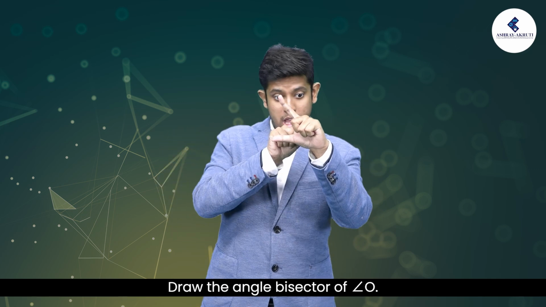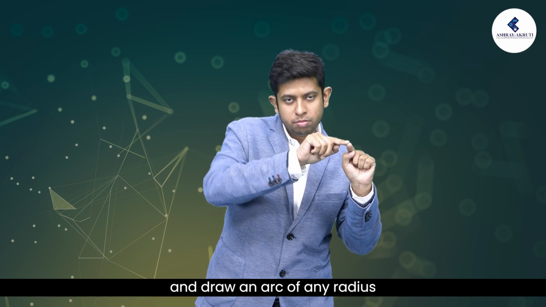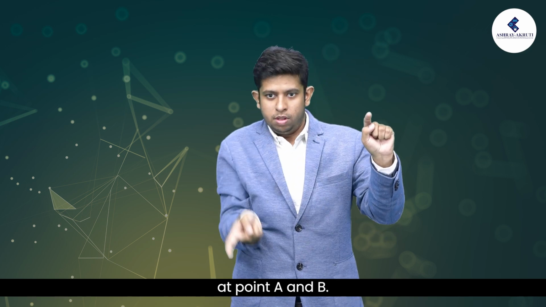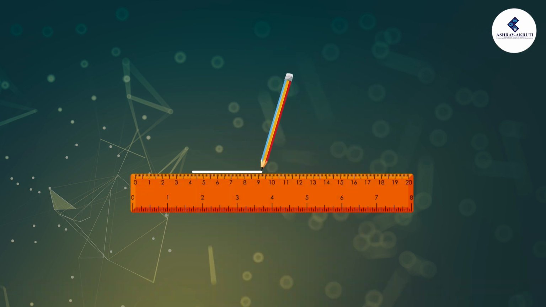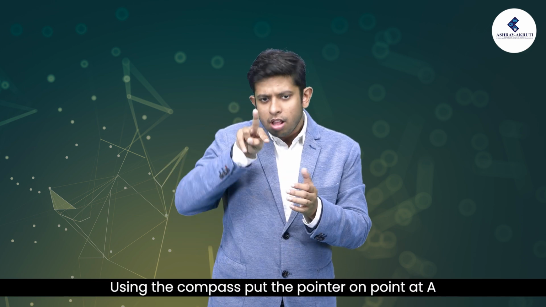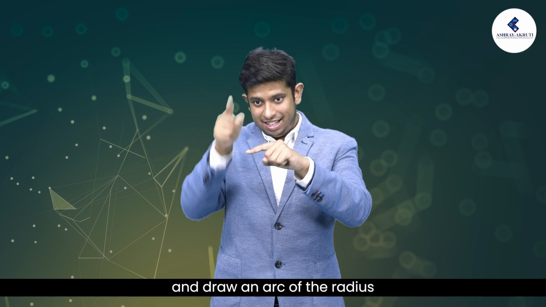Draw the angle bisector of angle O. Step 1. By using compass, put the pointer on O and draw an arc of any radius so that it cuts the rays at points A and B. Step 2. Using the compass, put the pointer on point A and draw an arc of radius more than half of AB.